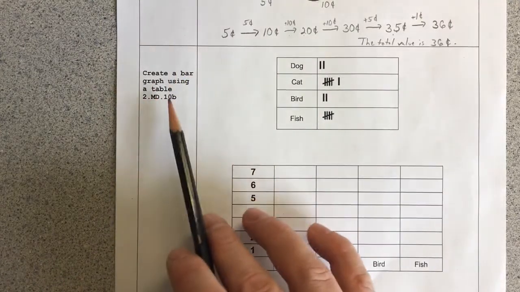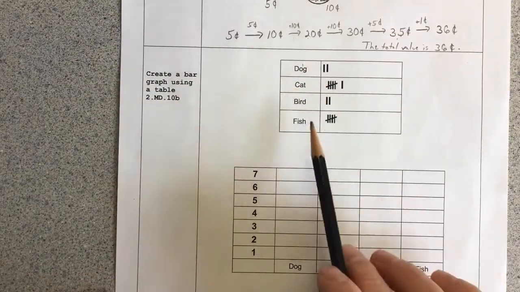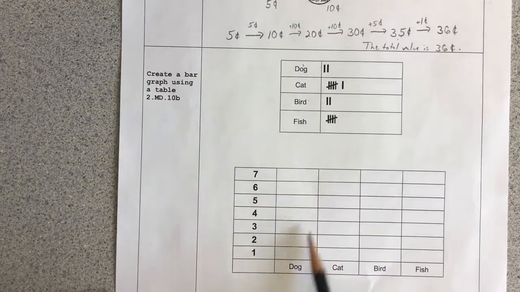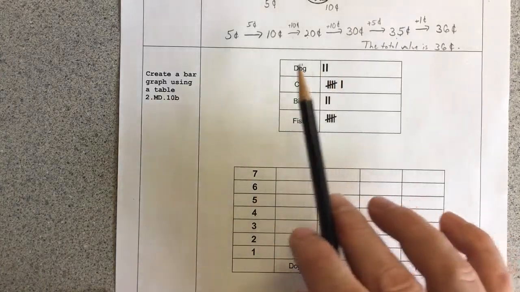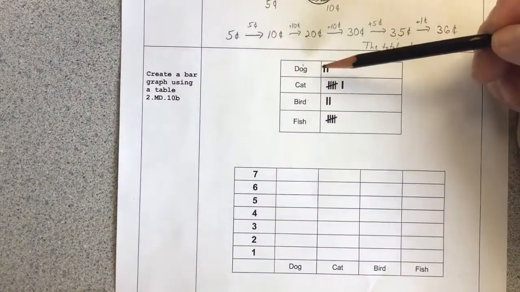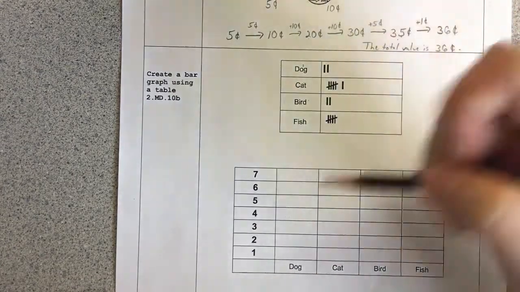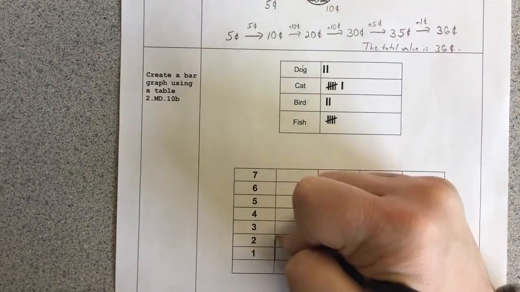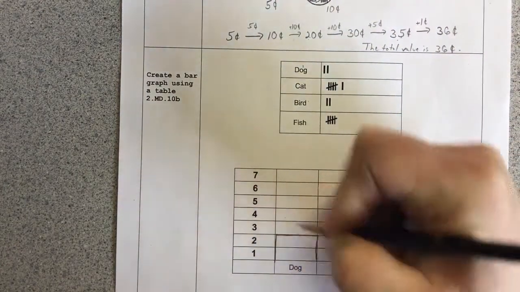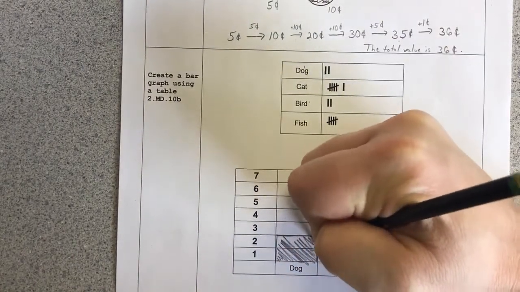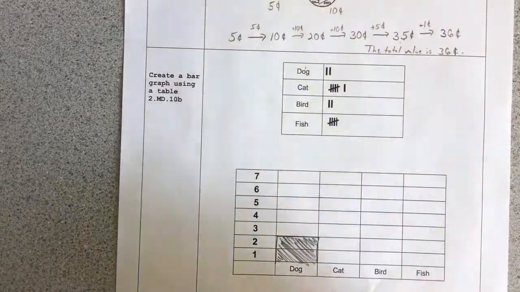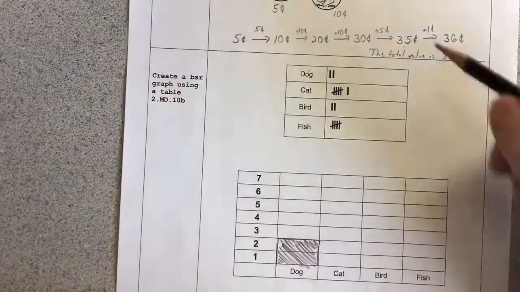Create a bar graph using a table. So we have dog, cat, bird, fish. So I have my categories here, dog, cat, bird, fish, 1 through 7. So now I'm just going to look at the tally marks. So I've got 1 mark, 1 mark, so that's 2. I just like to kind of border it. And now I'm going to quickly shade it in. Remember, it doesn't have to be perfectly shaded, just well enough that I can see the boundaries, okay?